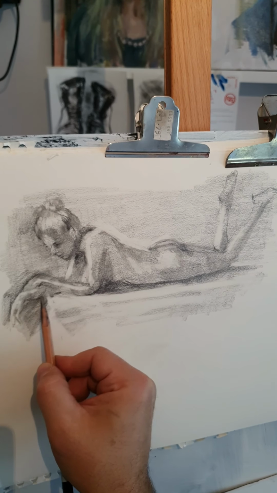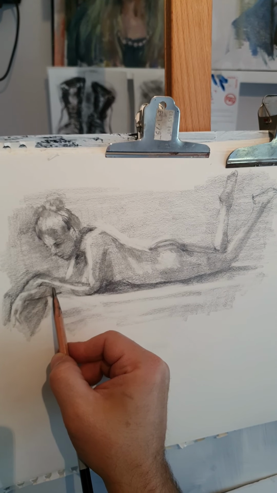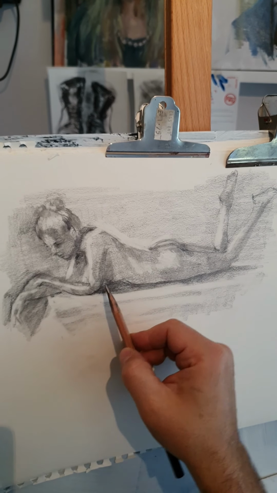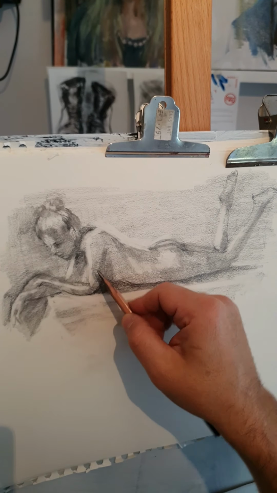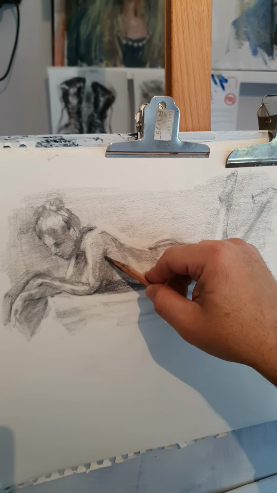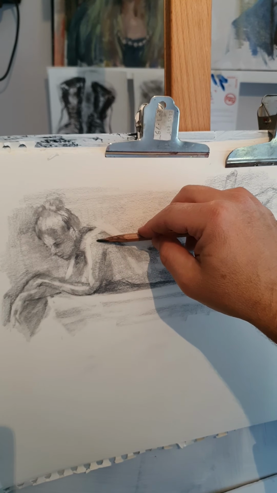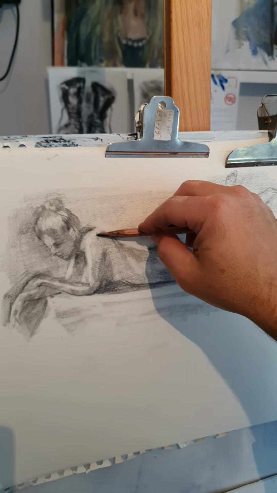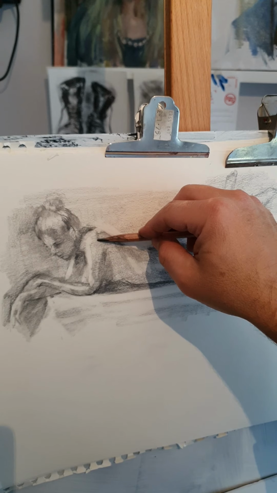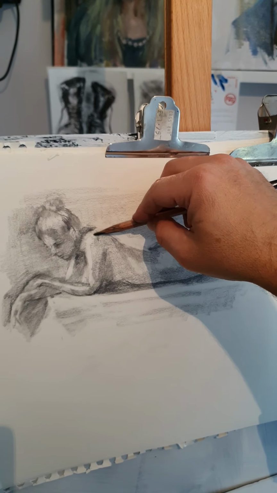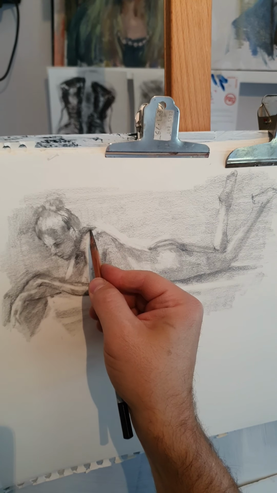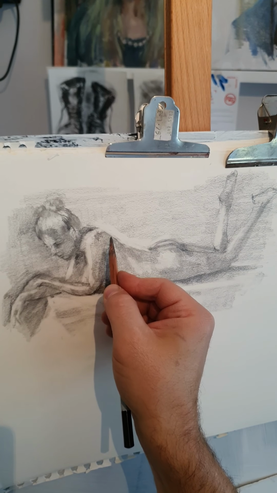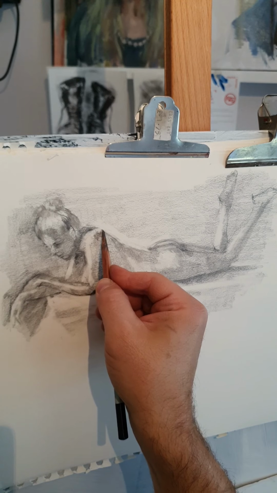And I think a little bit more bony structure here. And this is very important there. That's the bone structure underneath her upper arm. As I said, I'll leave that line open, it's better.